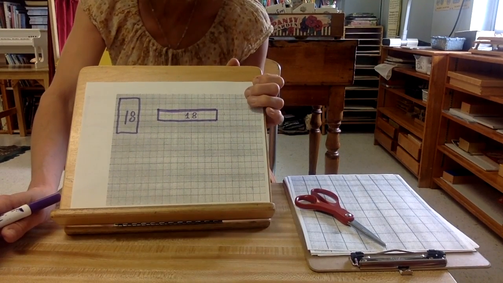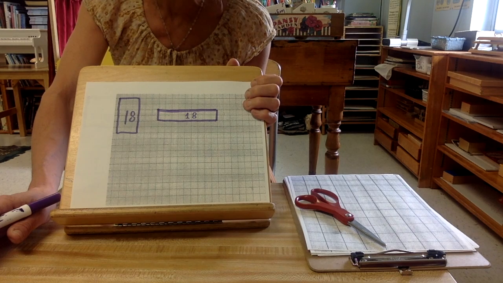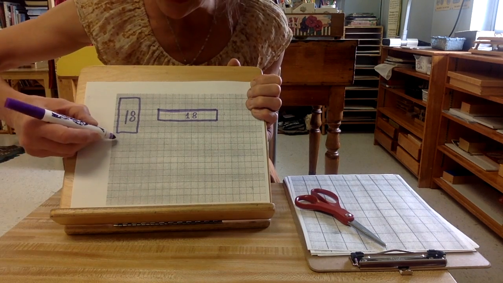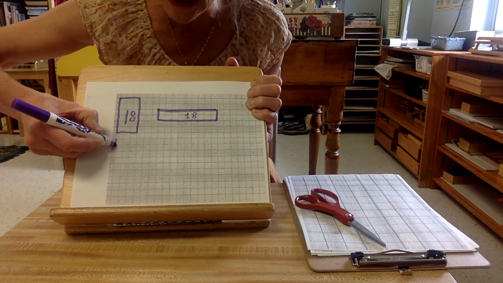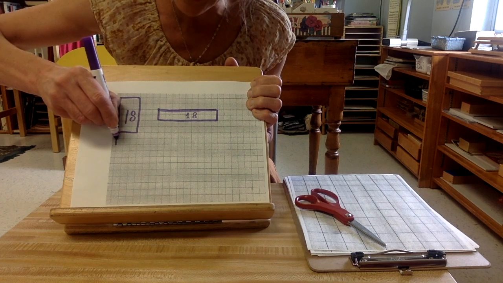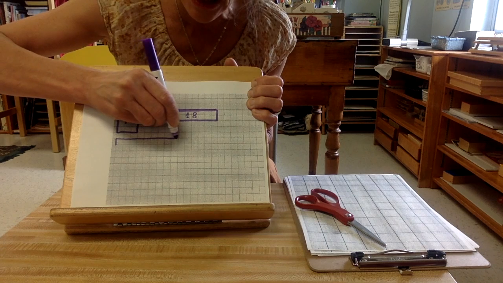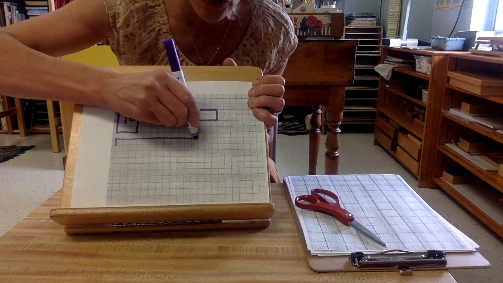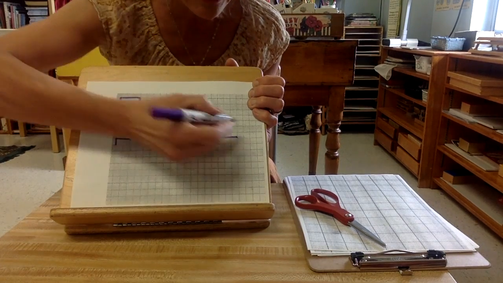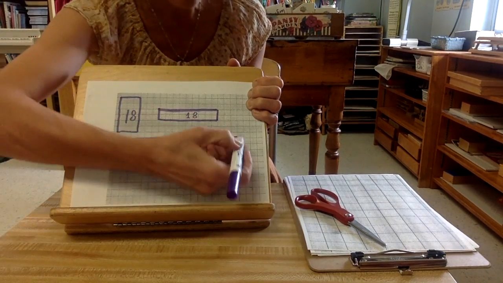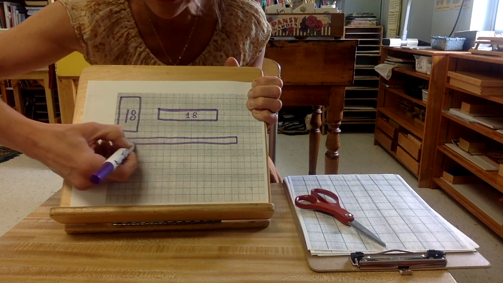And now, just for fun, we're going to make a very long, skinny rectangle. We can start here, go down 1, and now go across 18. 1, 2, 3, 4, 5, 6, 7, 8, 9, 10, 11, 12, 13, 14, 15, 16, 17, 18. Go down 1 and connect back to the beginning, which should be 18.